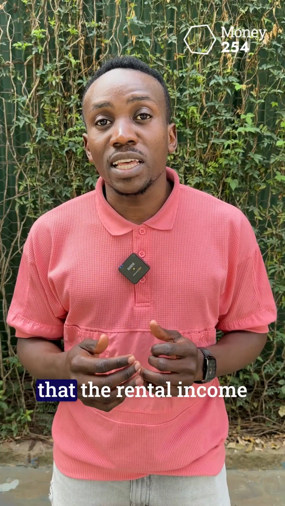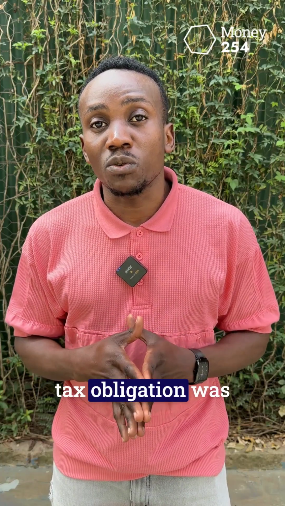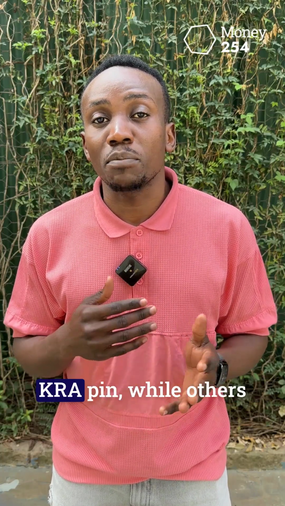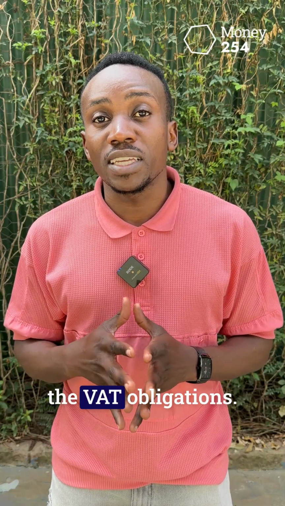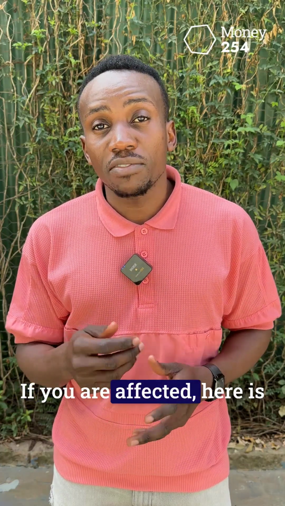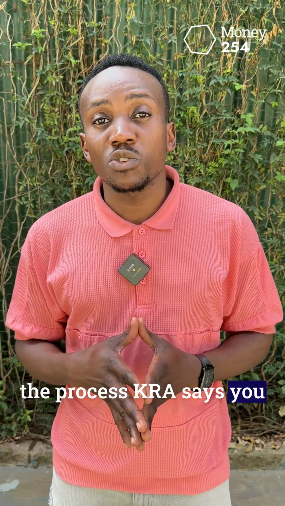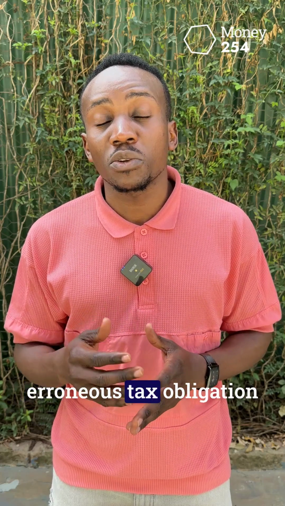For some, they noted that the rental income tax obligation was erroneously added to their KRA PIN, while others also reported having similar challenges with the VAT obligations. If you are affected, here is the process KRA says you should follow to have the erroneous tax obligation removed from your PIN.